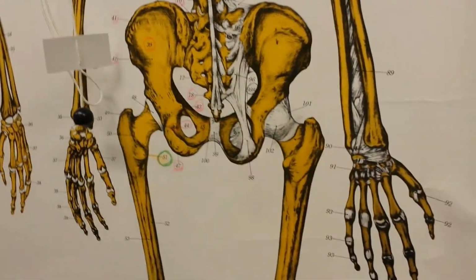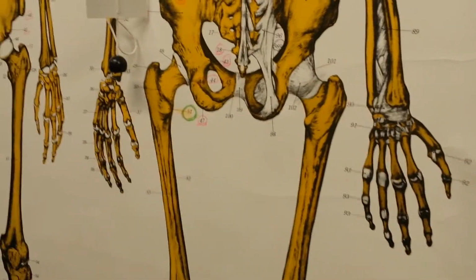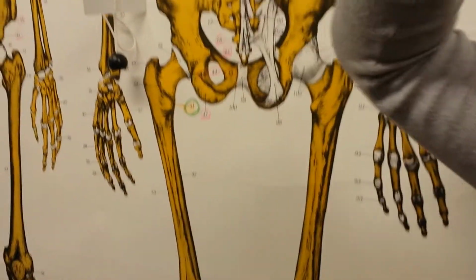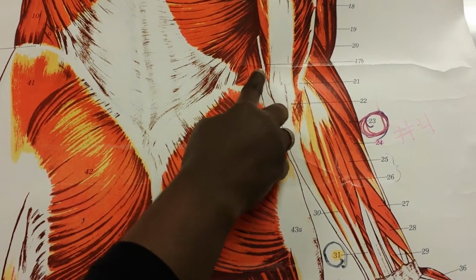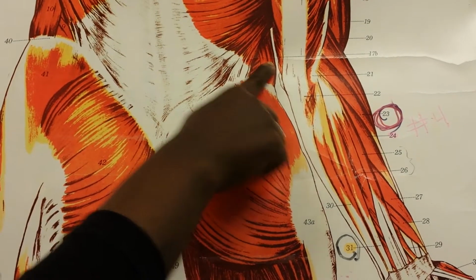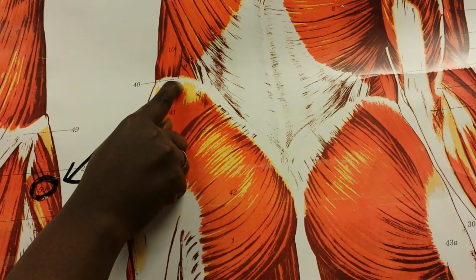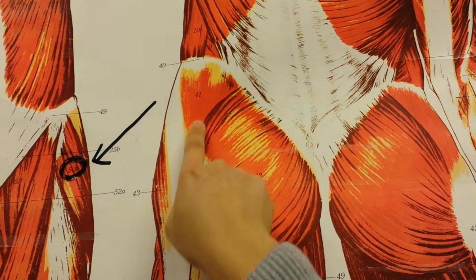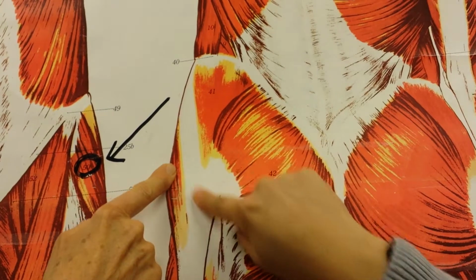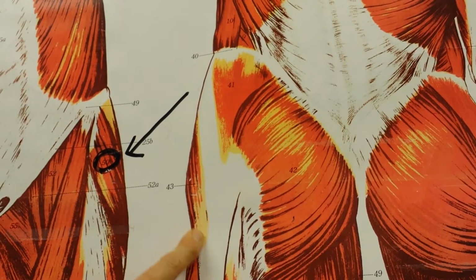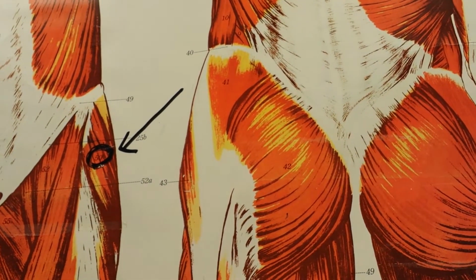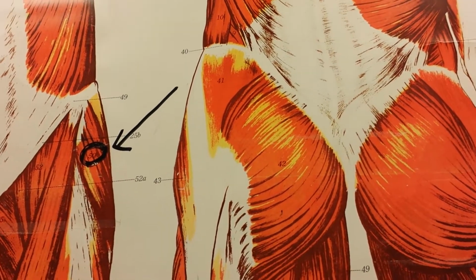Sacrotuberous. Can we go to the other chart for the ligaments? Internal oblique, just like over there, and that was the external oblique. Same here. That's the iliac crest, right? That's TFL, and this is medius glutes. This is TFL here, and this is the IT band.